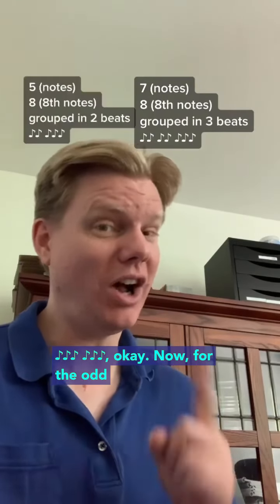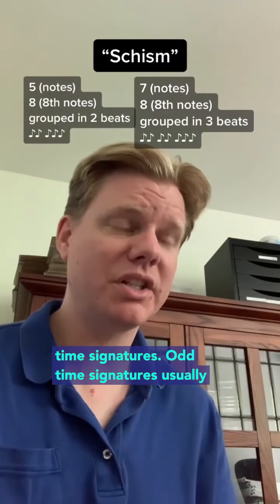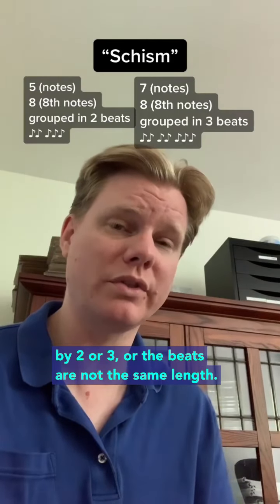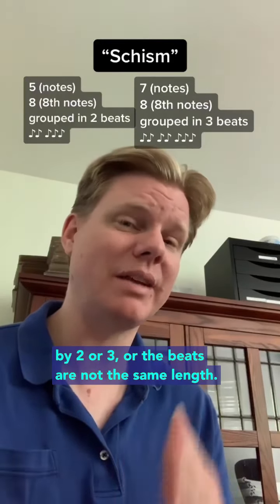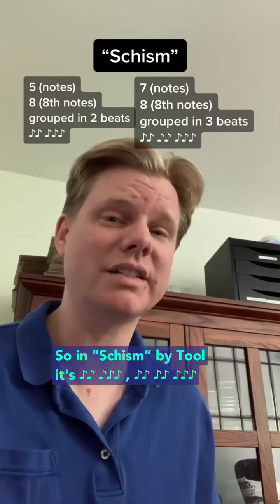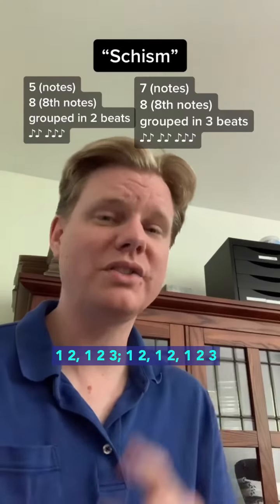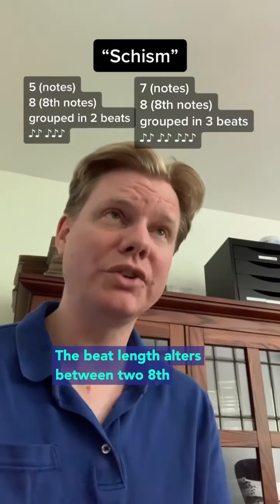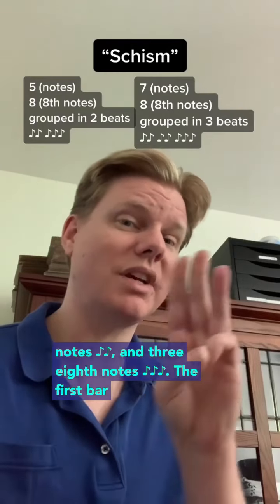Okay, now for the odd time signatures. Odd time signatures usually have numbers on the top that are not divisible by 2 or 3, or the beats are not the same length. So in Schism by Tool, it's 1 2 1 2 3 1 2 1 2 1 2 3. The beat length alters between 2 eighth notes and 3 eighth notes.